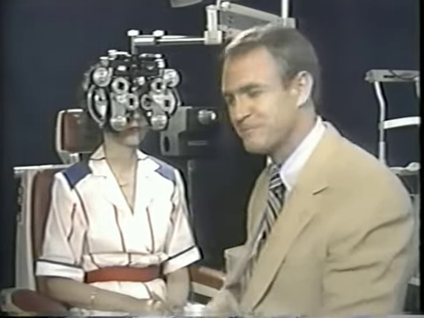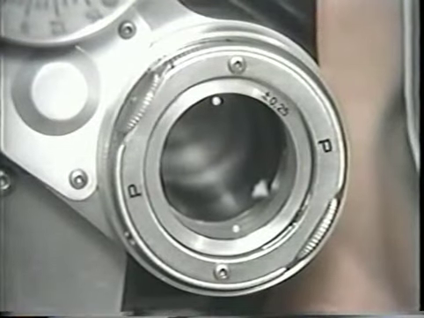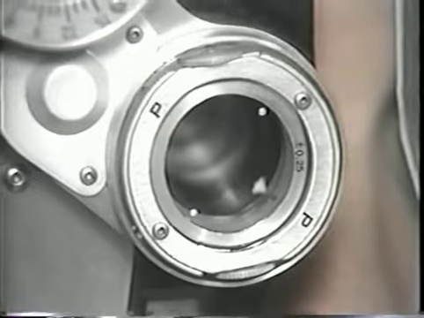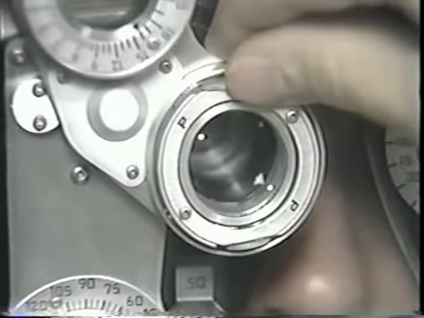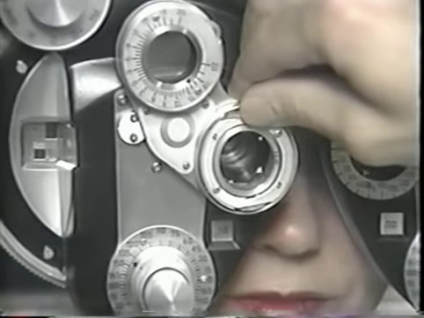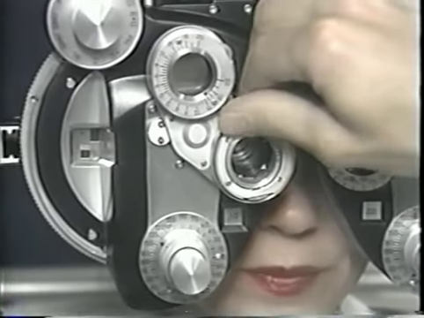Let's now refine the cylinder power. Cylinder power is refined by rotating the cross cylinder until its axes are parallel and perpendicular to the correcting cylinder axis. It clicks into position on this Reichert phoropter. Now which is better, 1 or 2? 1 or 2? 1.